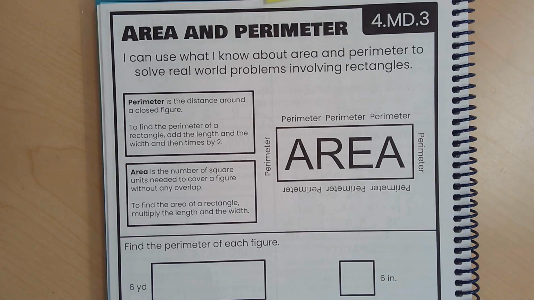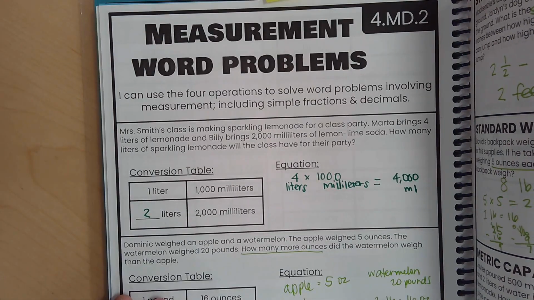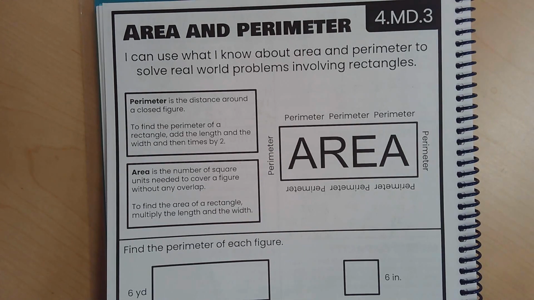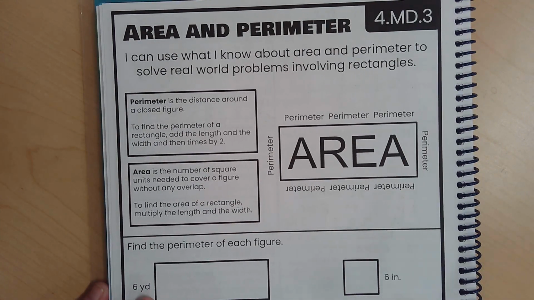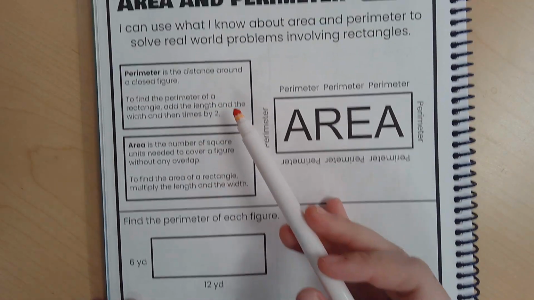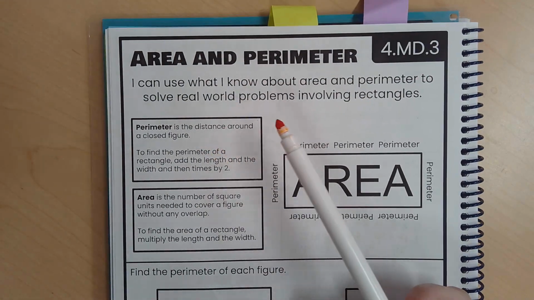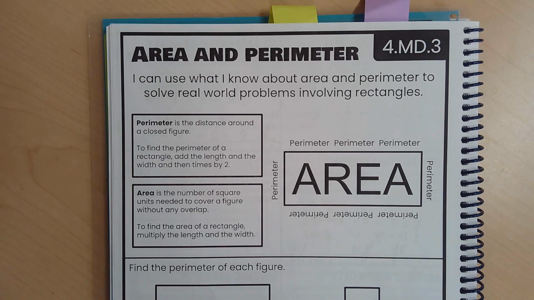Alrighty, so for this lesson, we are working on MD3. MD2 was only one lesson, which was probably super exciting after doing all of those lessons in MD1. MD3 is about area and perimeter, and your standard is that you will be able to use what you know about area and perimeter to solve real world problems involving rectangles.